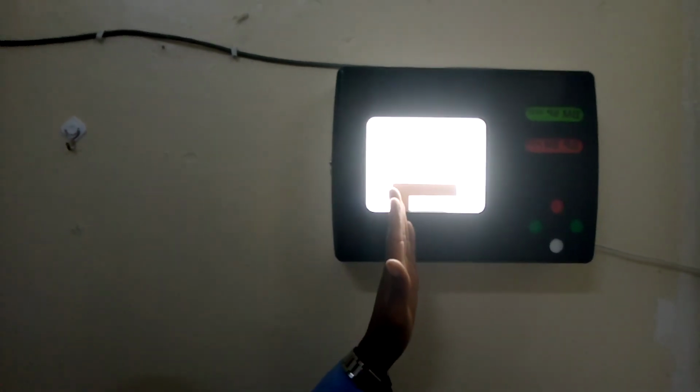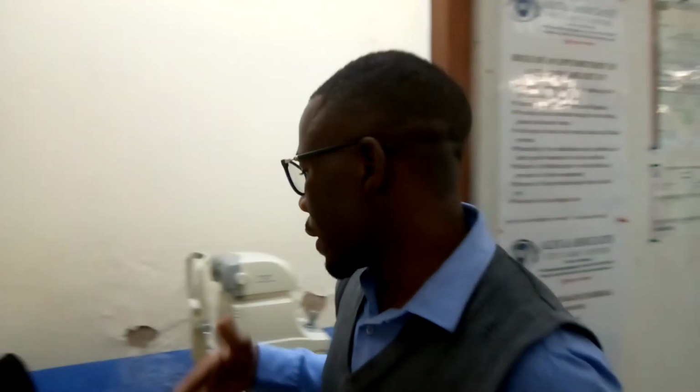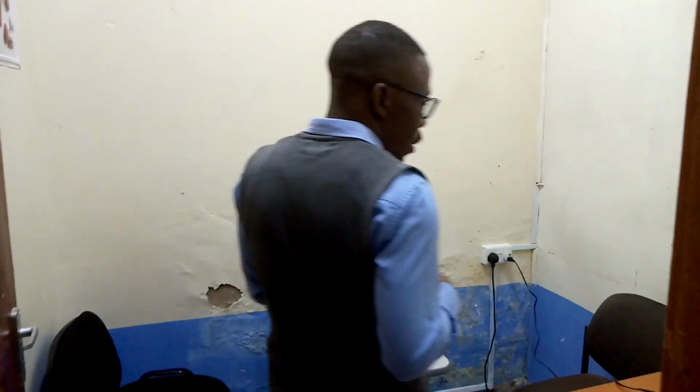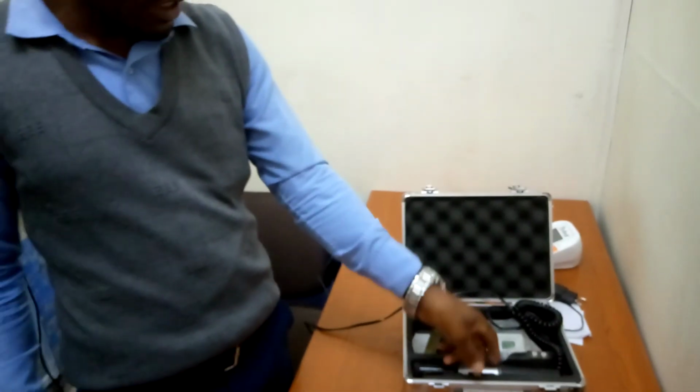Then this visual acuity will help us to determine what kind of refractive error you are having. But before we can tell you which kind of refractive error you are having, from visual acuity we shall take you to the examination room, and in our examination room we will test you. We'll do for you what is called retinoscopy. And for retinoscopy, we will use a machine like this.